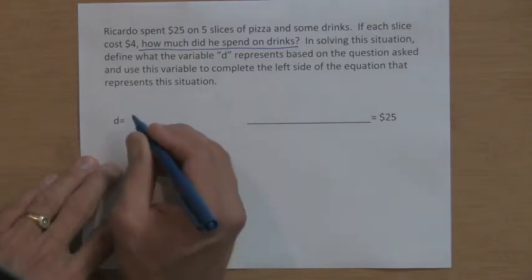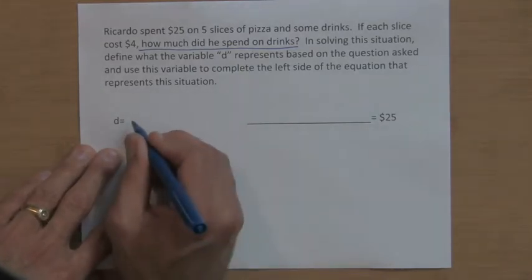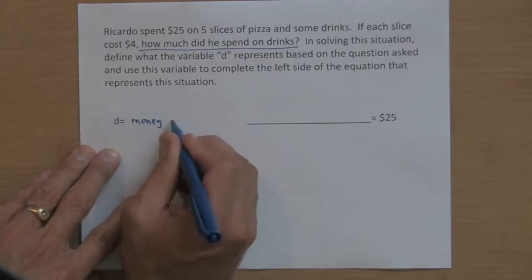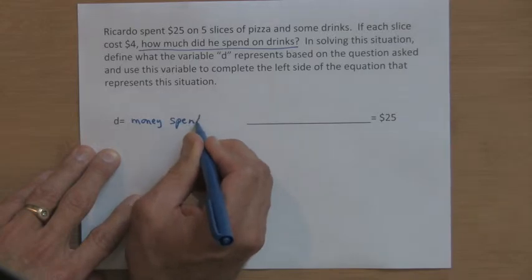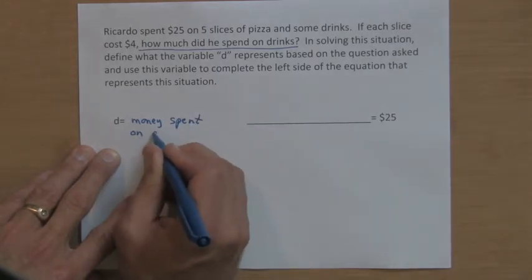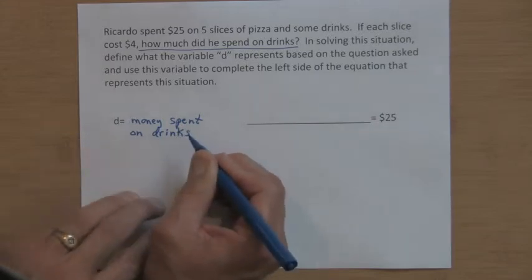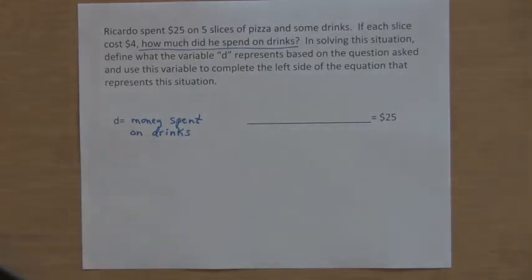There's our variable D. So we can define D as, there's a few ways to do this, but you want to say something like this. D equals money spent on drinks, or you could say it's the cost of the drinks, or the amount of money spent on drinks. But as long as you know that D represents the money spent on drinks.